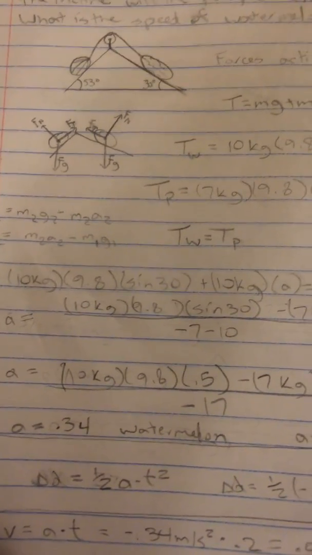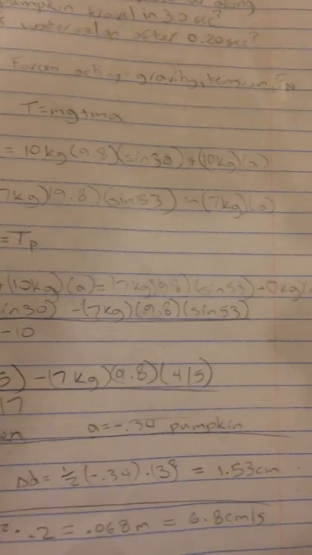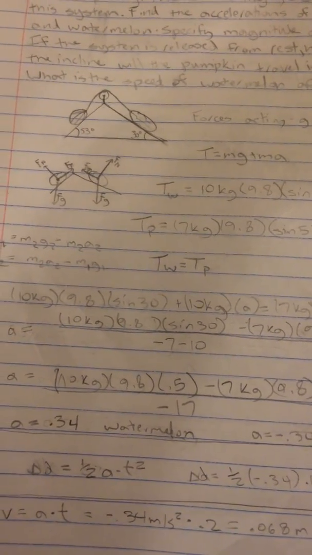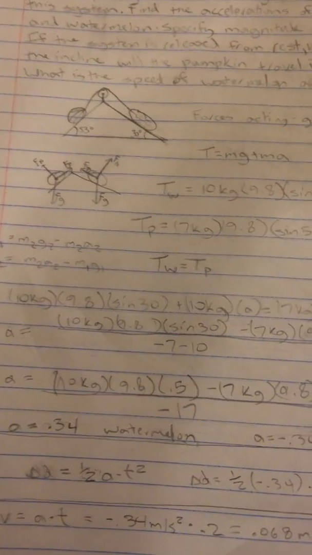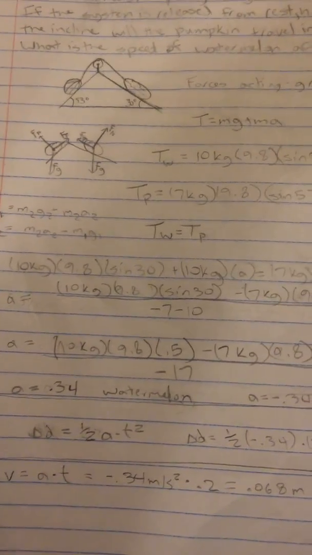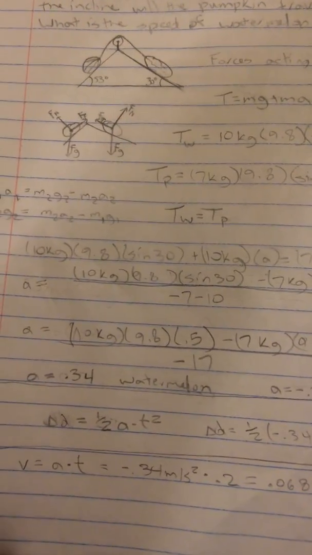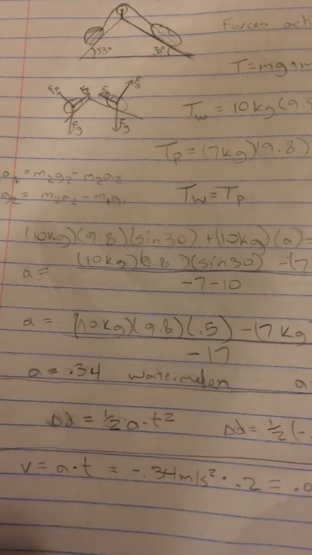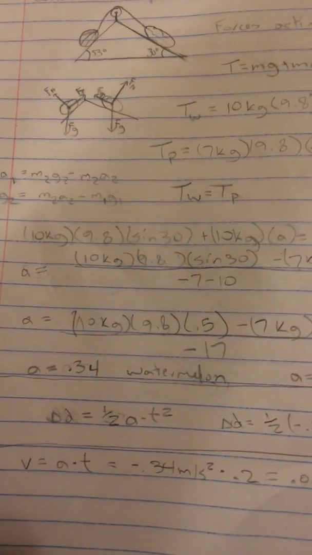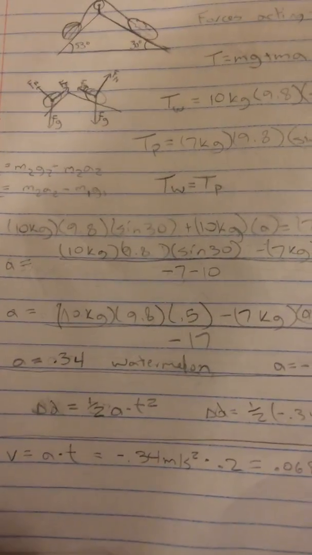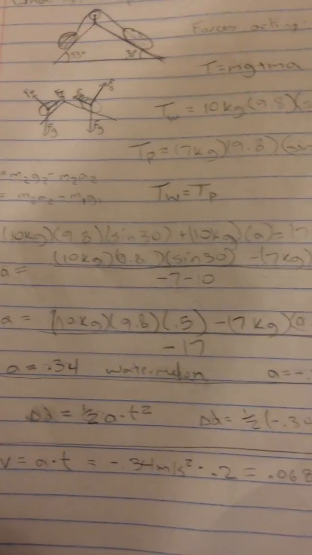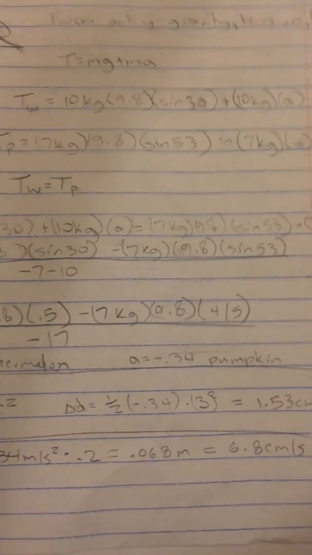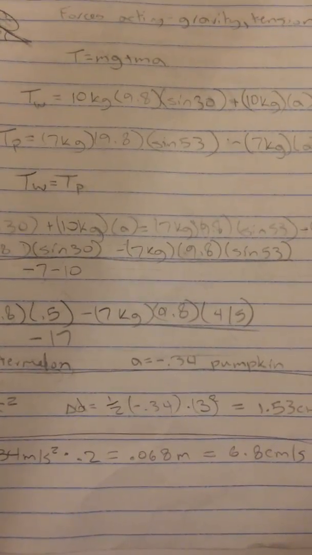So I set everything equal to each other, and after I did that, I was able to isolate acceleration on one side of the equation, and I solved for acceleration and found out that the acceleration on the watermelon will be 0.34 meters per second squared, and it'll be in the positive direction and to the left, and so it'll be up and to the left, and the pumpkin is going to have a negative acceleration of 0.34.